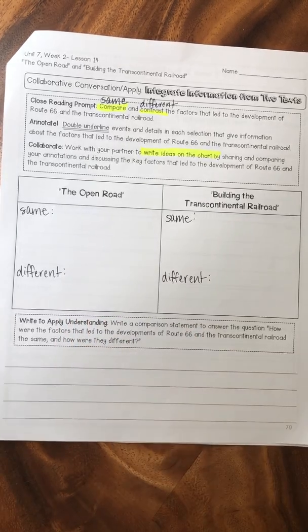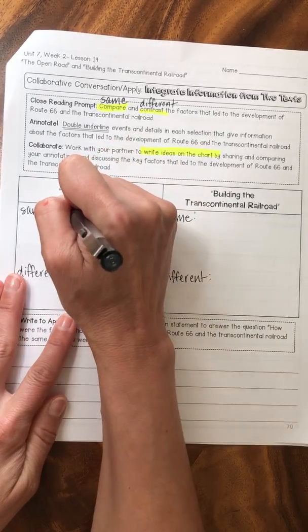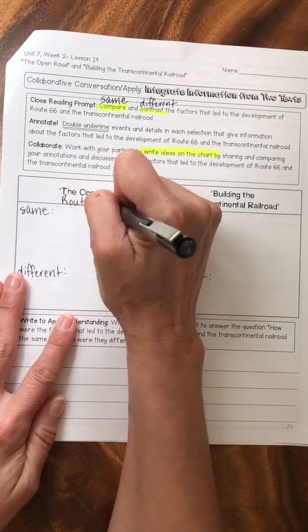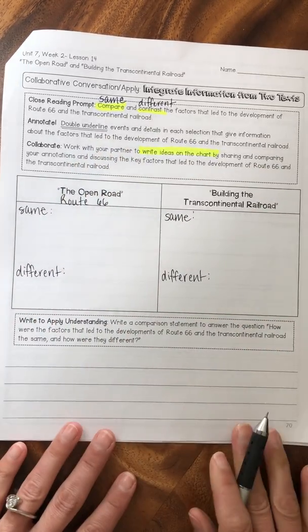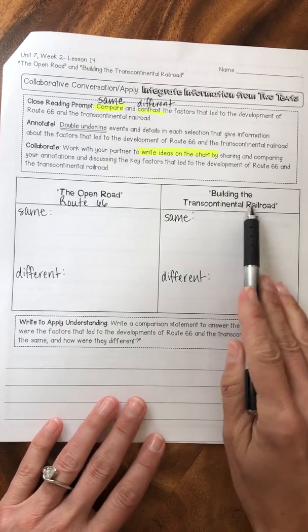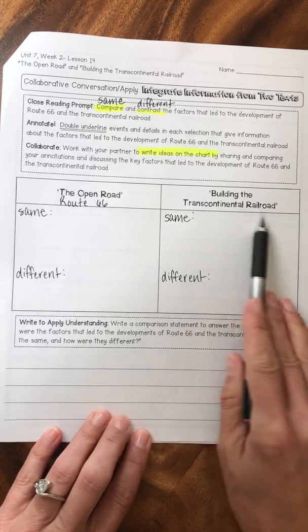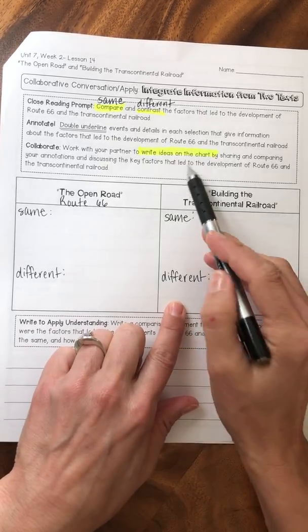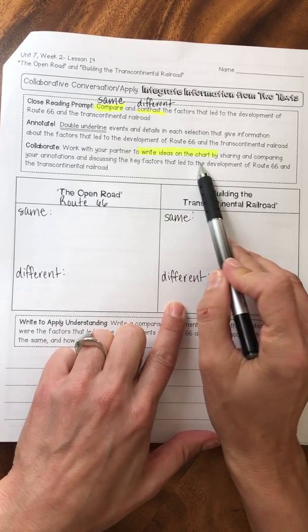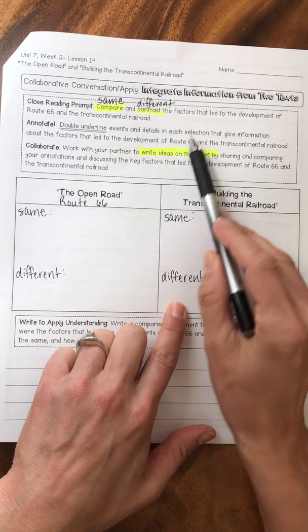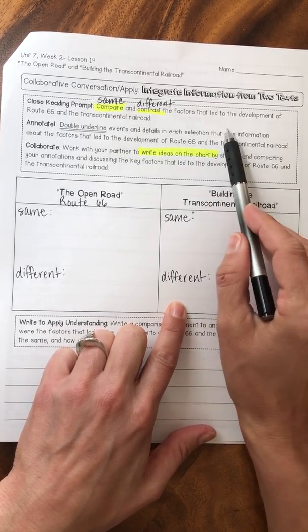So the article, The Open Road, is about Route 66. I'm going to write that there just to help me. And then the second side over here is building the Transcontinental Railroad. So again, I'm writing ideas that compare and contrast the factors that led to the development of each.